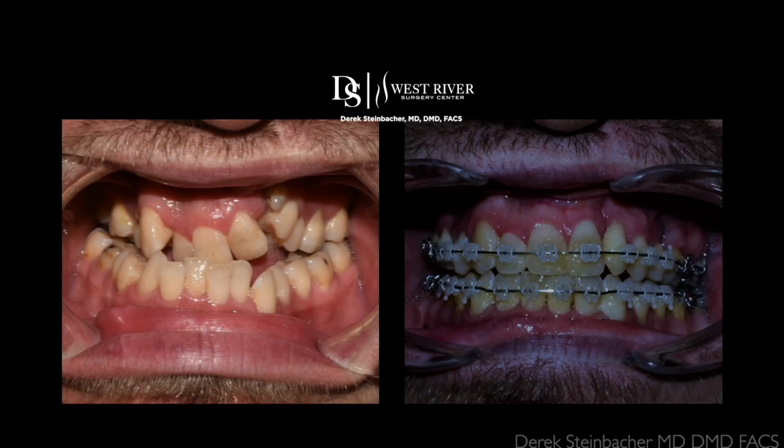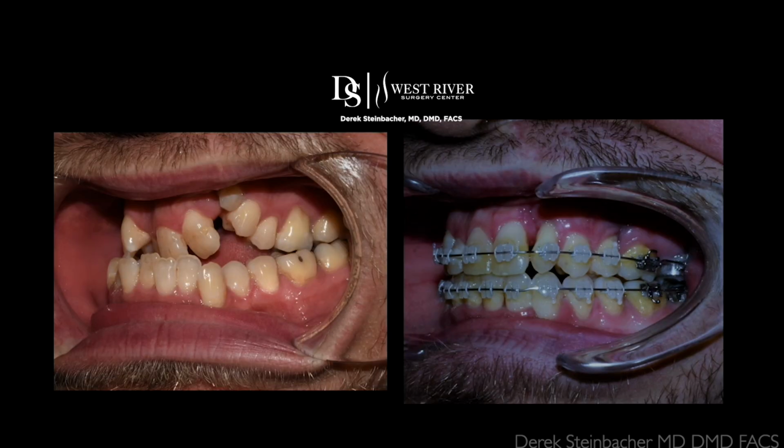But look at this occlusion. This is his post-op occlusion. That fistula has been closed, canine substitution. He has good buccolingual anterior-posterior relationships.